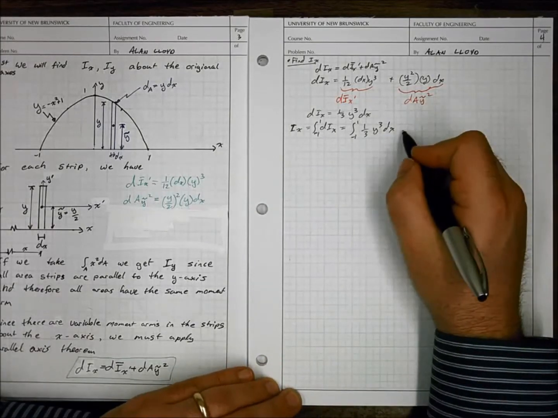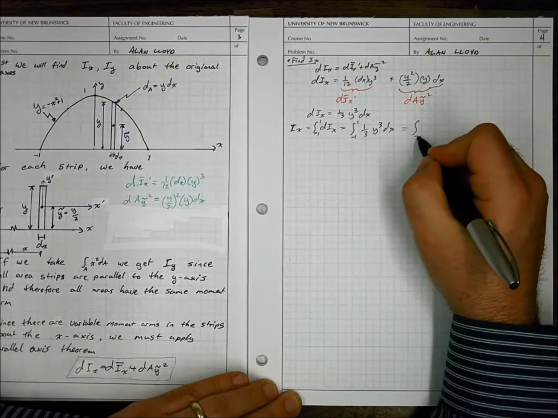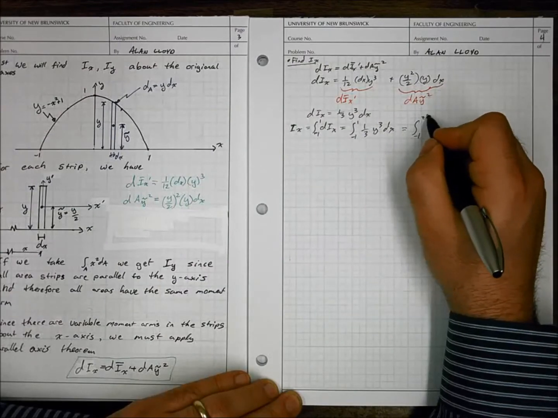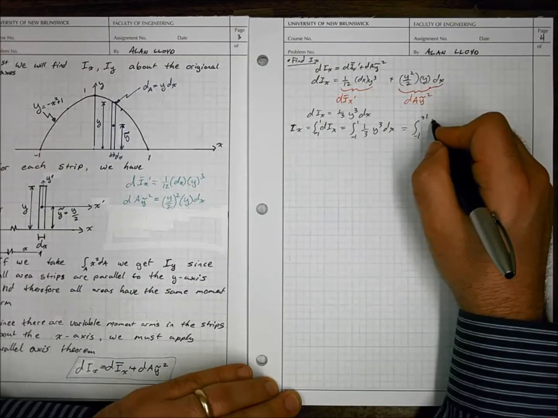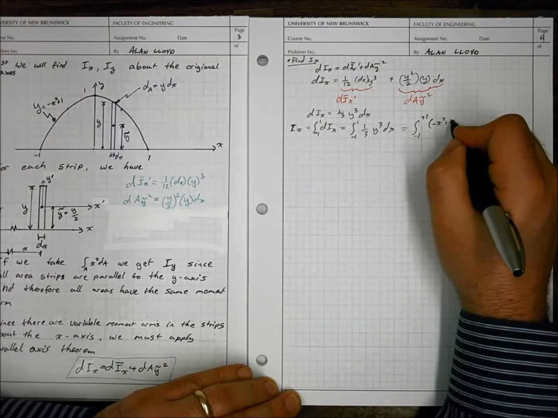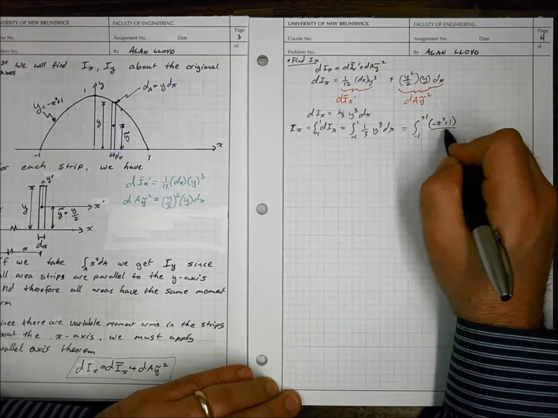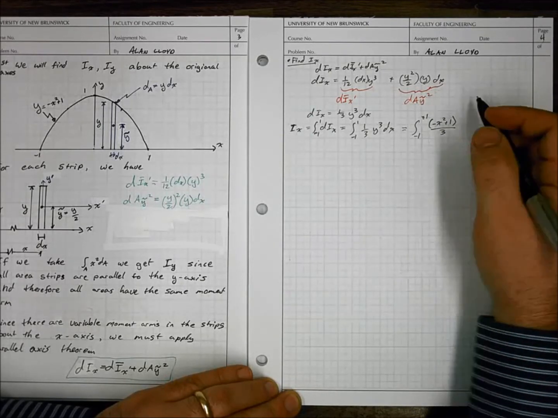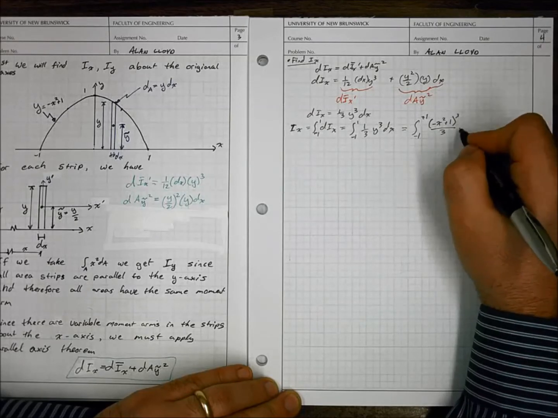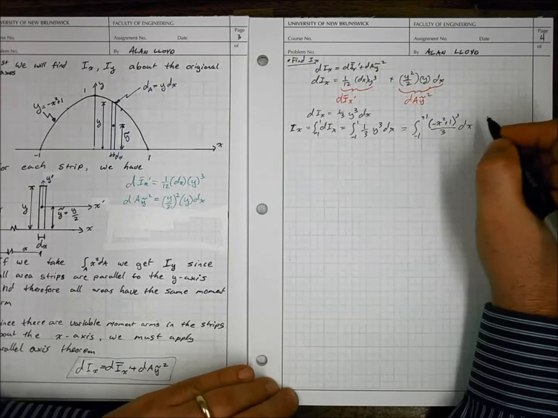We can plug in our values for y that we know, so this is the integral from minus 1 to plus 1 of (minus x squared plus 1) cubed dx.